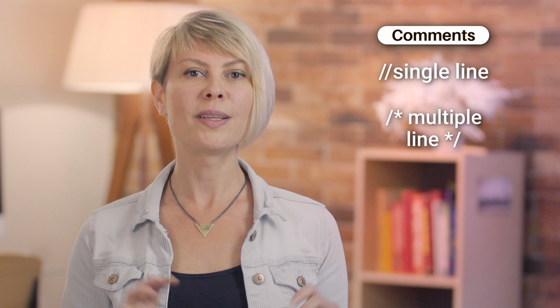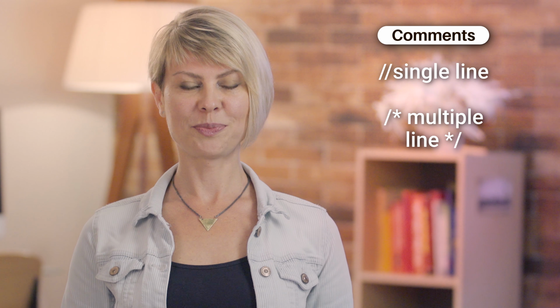There are 2 types of comments you can use in your code, a single line and multi-line. To mark a single line comment, you need to indicate the beginning of your comment using // and the rest of the line until the next one will be considered as a comment. To mark a multi-line comment, you need to surround your text in the opening and closing markers.